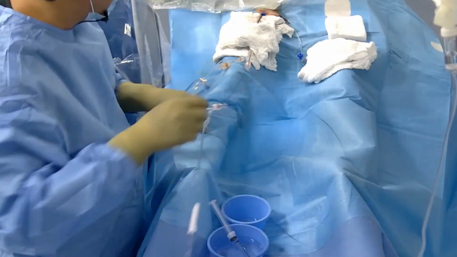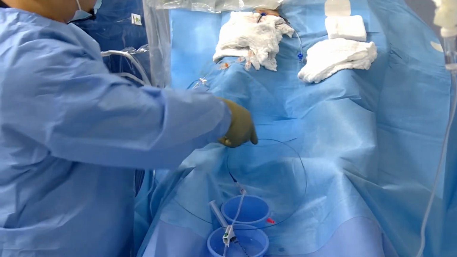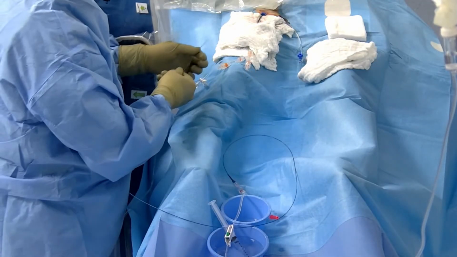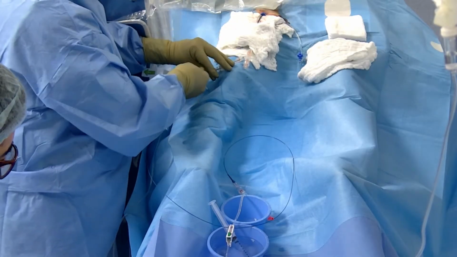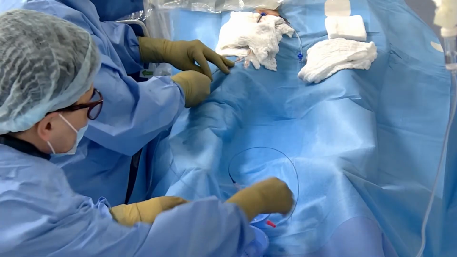Okay. This is for coiling. Coiling catheter we will place on the second. 3.25.